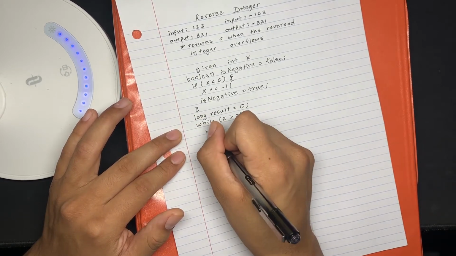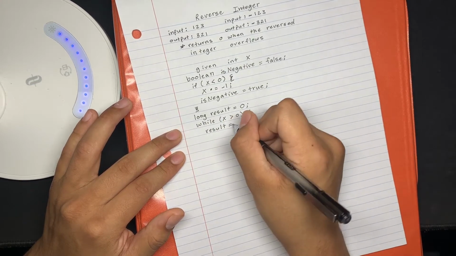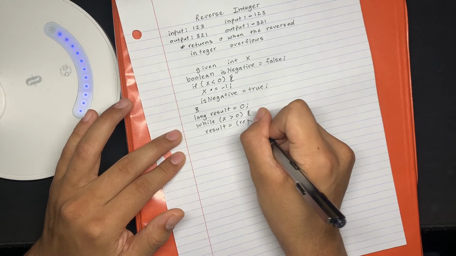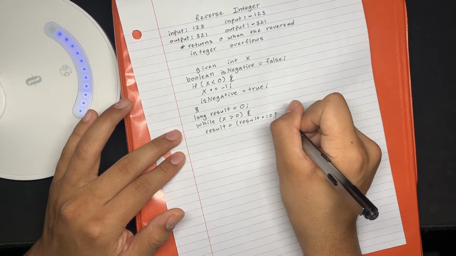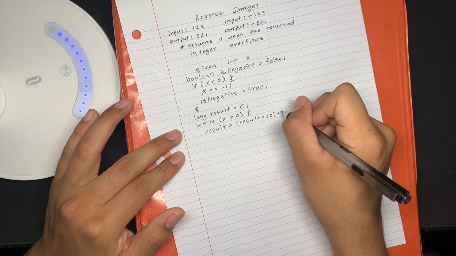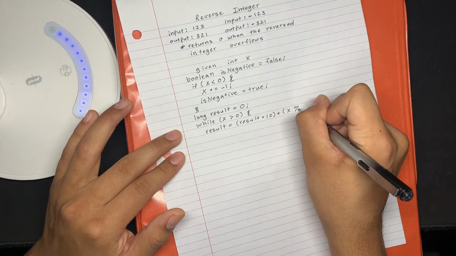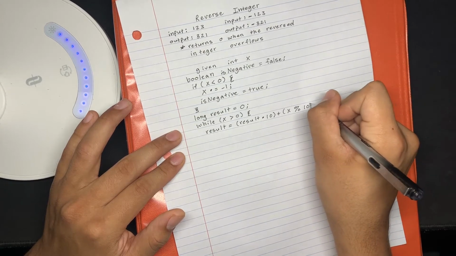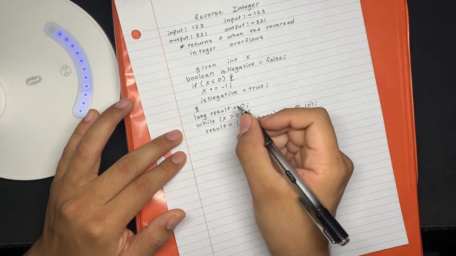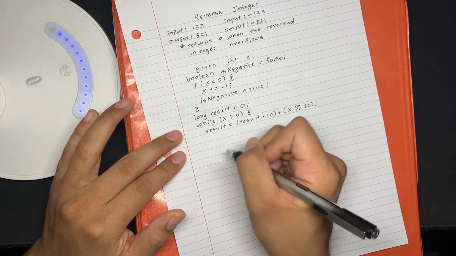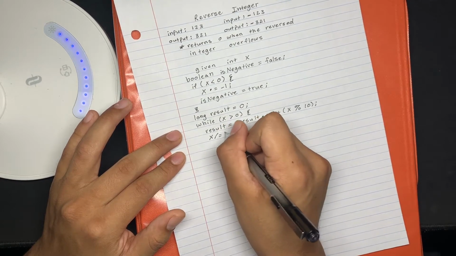We're going to get the result and we're going to set it to result times 10. Then we're going to add the last number of x, which would be x modulus 10. Then after we do this, we're going to have to take the last number off the integer. So we'll do x divided equals 10.